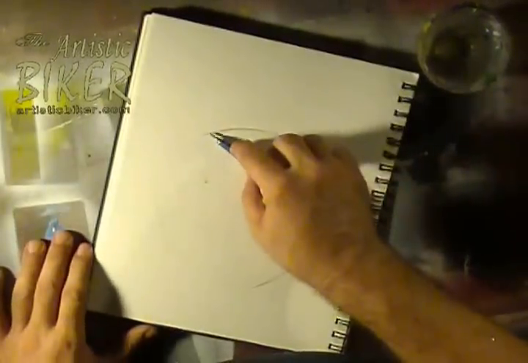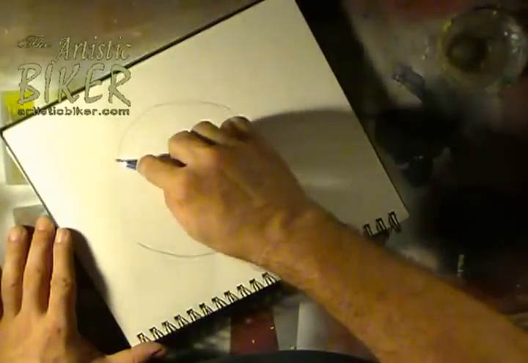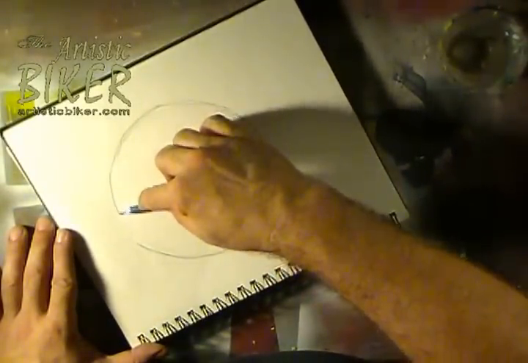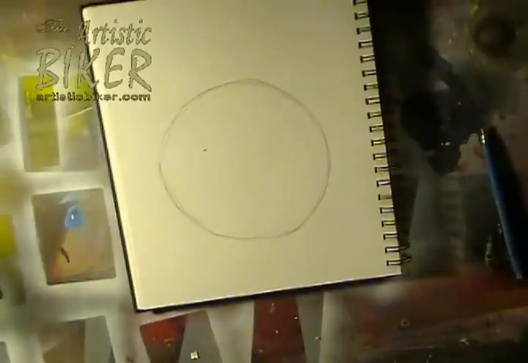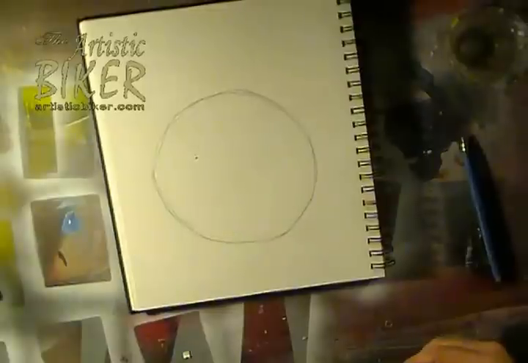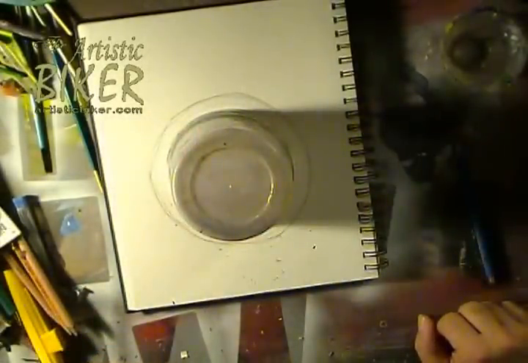And sometimes I can do that. But the truth of the matter is, if I absolutely have to have a perfect circle, I will put something down and make a mechanical circle.